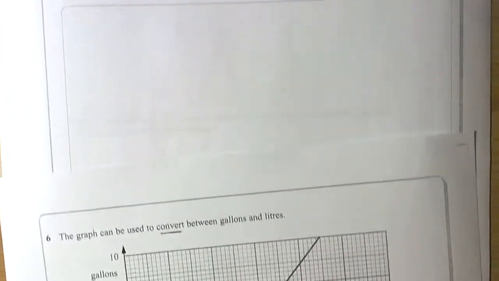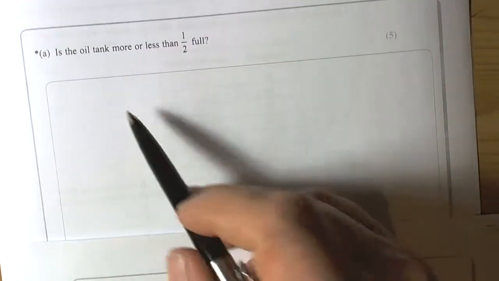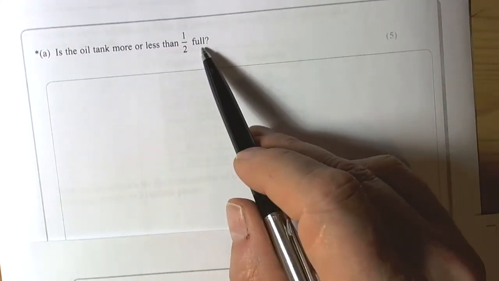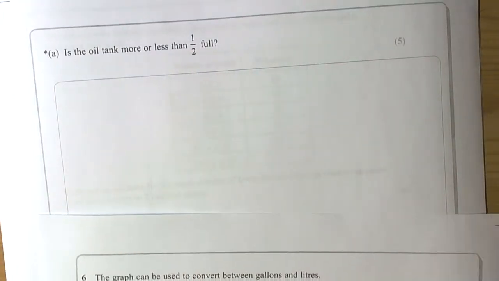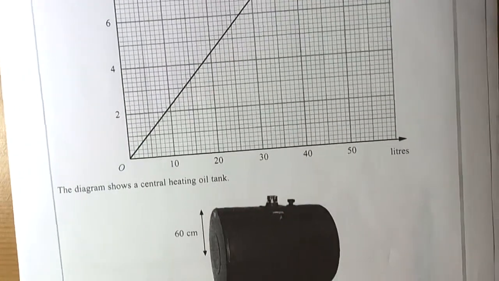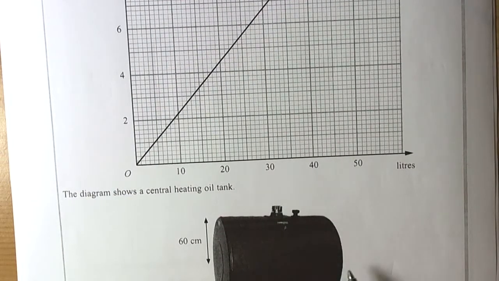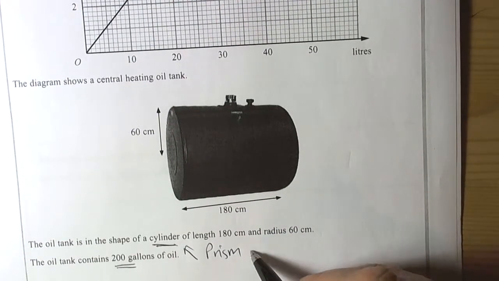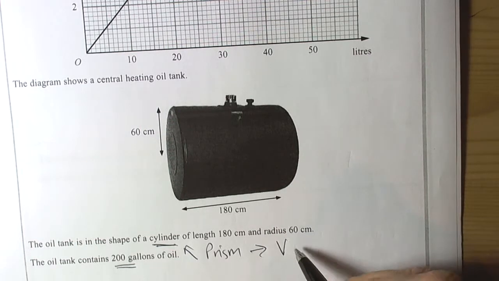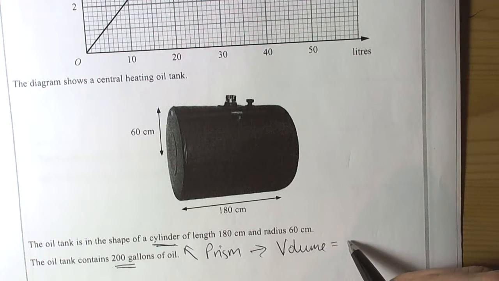The question itself says, is the oil tank more or less than half full? It's a start question, so they're asking us to do lots of explanations. So the first thing we've got to think about is, well, what's the size of the tank? And therefore we've got to think about working out the volume of this prism. So we've got a cylinder and it's about a prism, and from the front of our formula book it tells us that the volume is equal to the cross section.